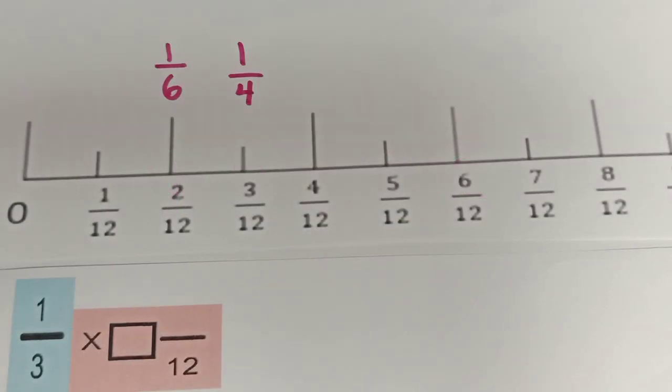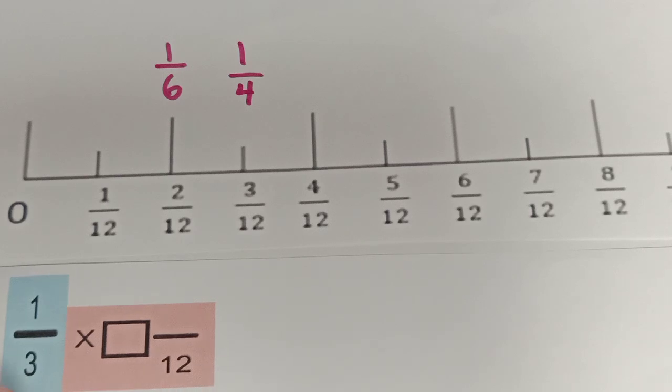Okay, so you can see that we've got 1/6 labeled. We've got 1/4 labeled. We found the equivalent fractions for those. And now we're moving on to finding the equivalent fraction for 1/3. So we have to do the same process again. We know we're going to multiply by something to get to 12 because we're looking at our denominators.